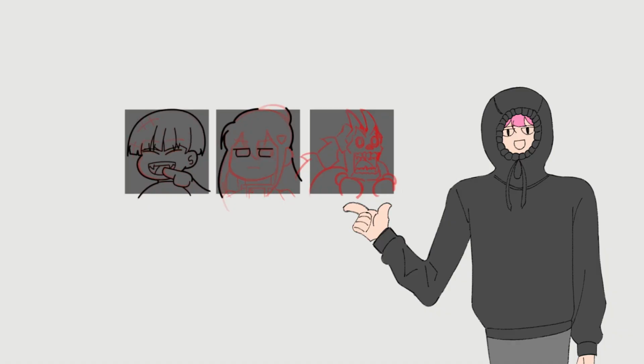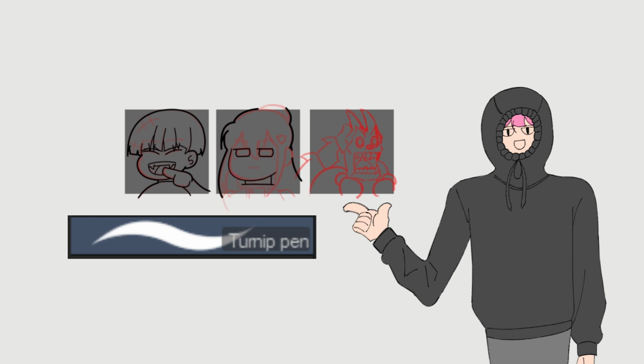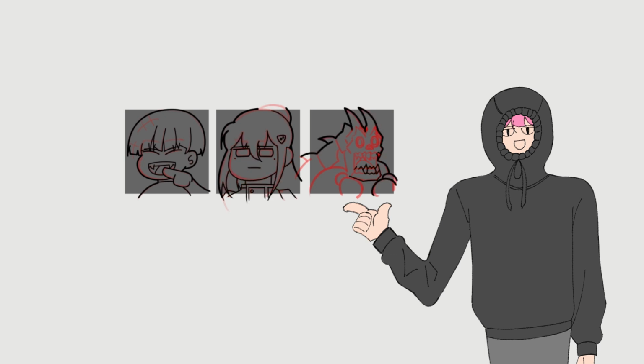Step 3. Line art. In this phase, I use Turnip Pen on Clip Studio since it's thicker compared to the G Pen to make the lines on the emotes more visible. If you have thicker brushes, I suggest you use them.